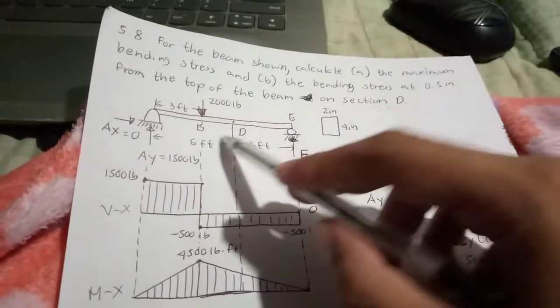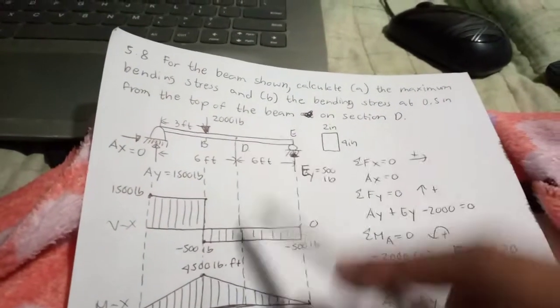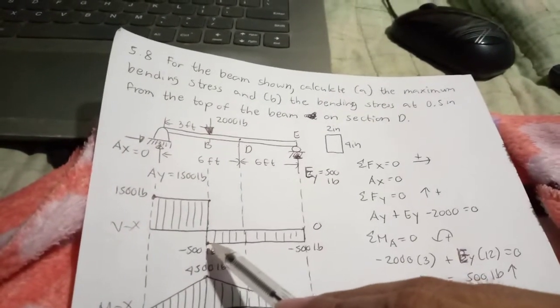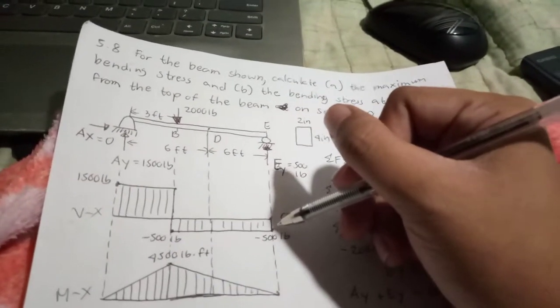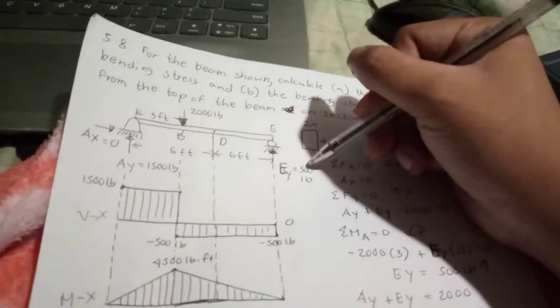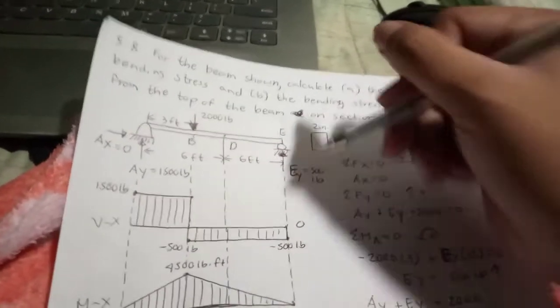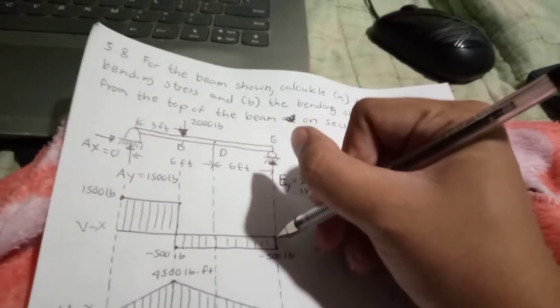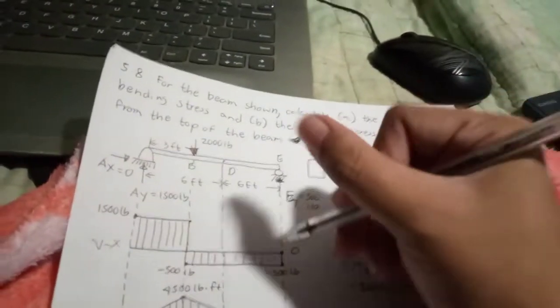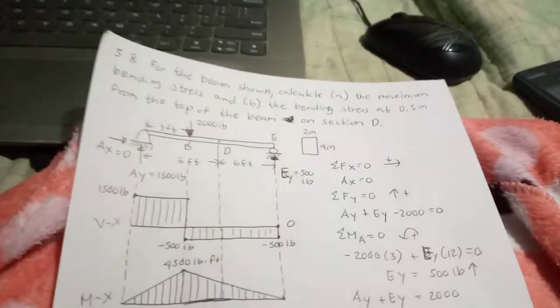Since there is no force existing here, your negative 500 pounds will continue till the left side of the end, negative 500 pounds. Then at the right side, since we have 500 pounds upward, from negative 500 pounds it will become 0 at the end. So we have that.